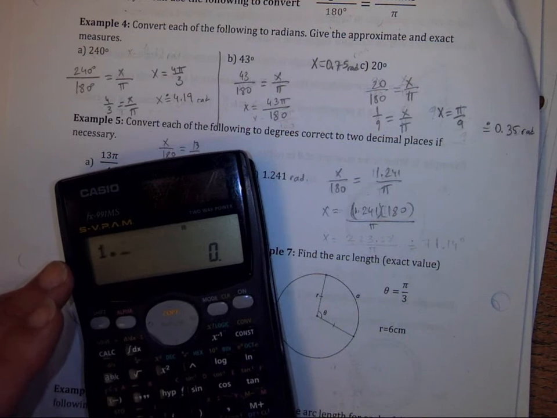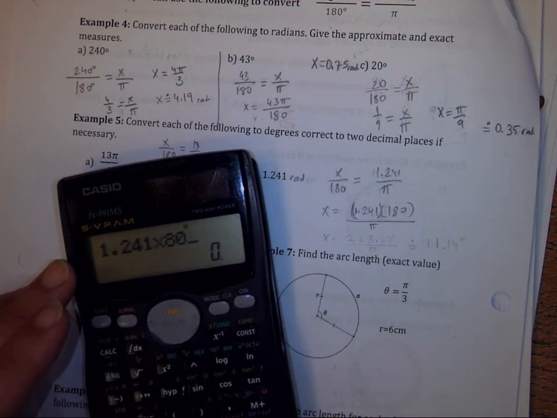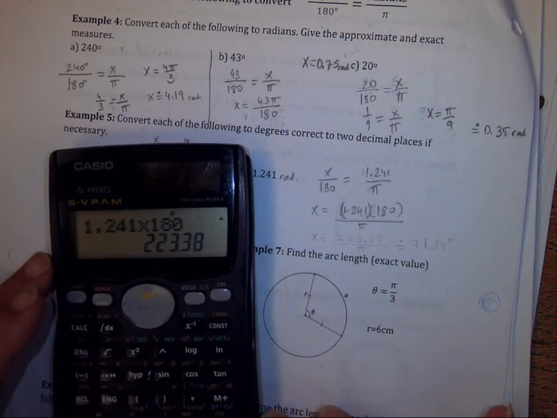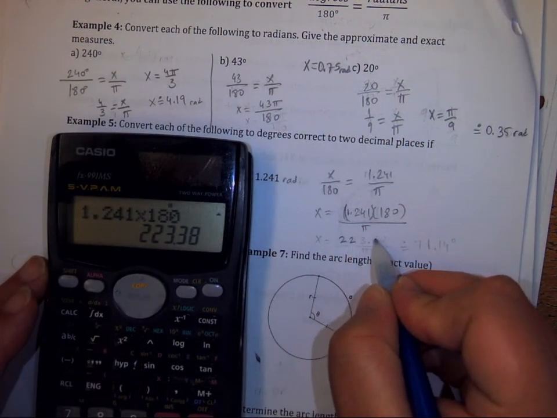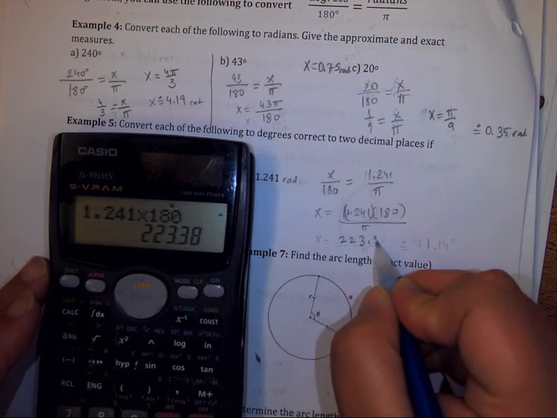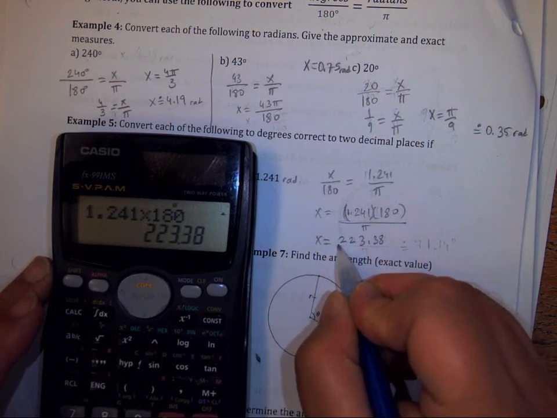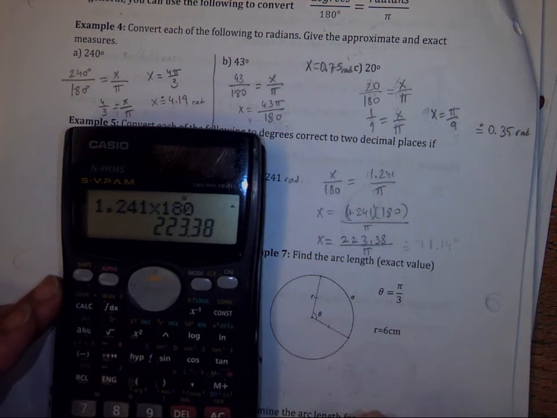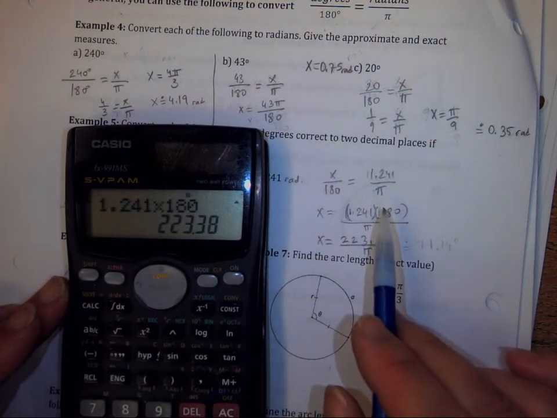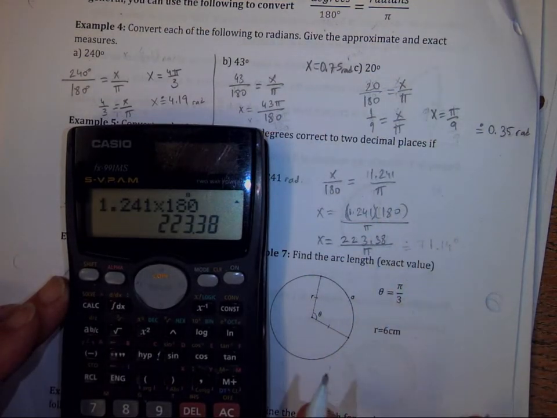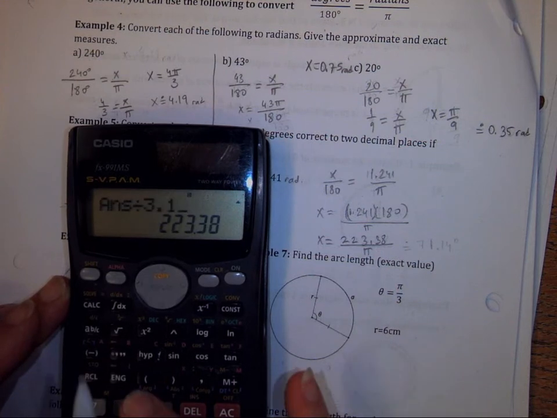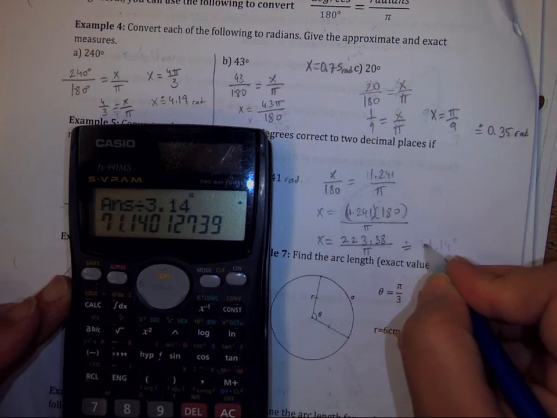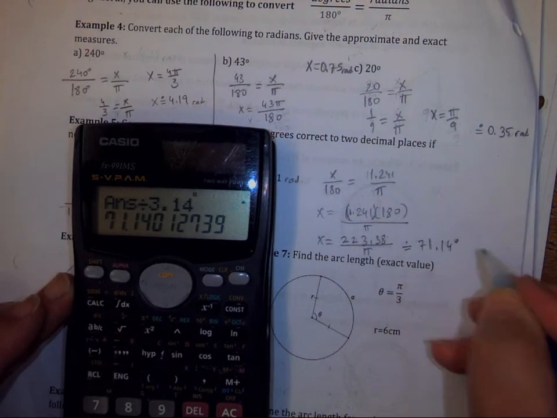So 1.241 times 180 gives you 223.38 over pi. So that would be the exact value. Now if you replace pi with 3.14, so divided by 3.14, you get 71.14. It is approximately 71.14 degrees.